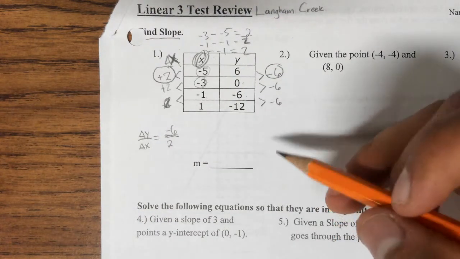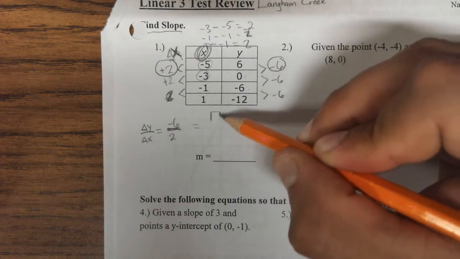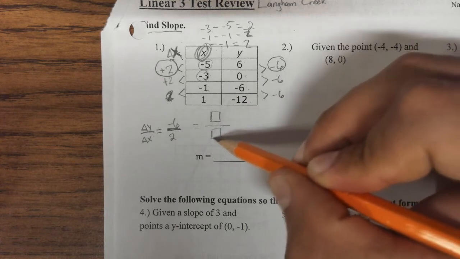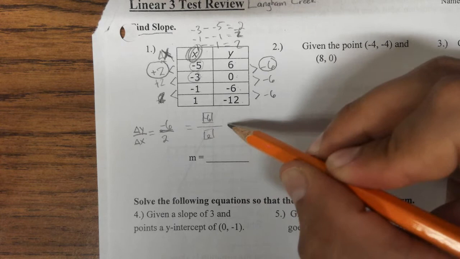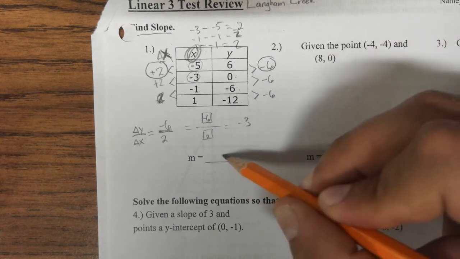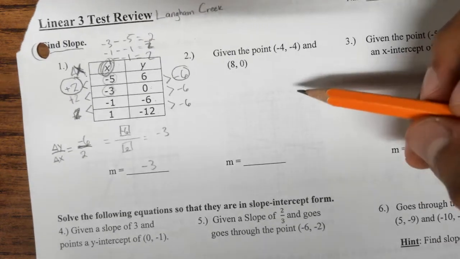You would type that into your calculator into alpha y equals. So again, calculator, you would do this little thing. Type it in, -6 on top, 2 on the bottom, and your calculator would give you -3. So my slope here is going to be -3. Not -3x, just -3.